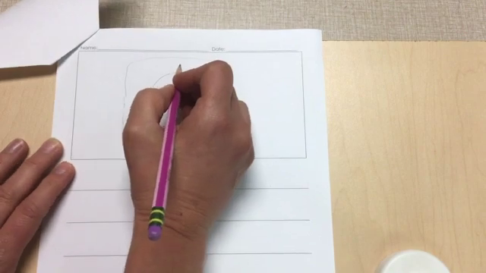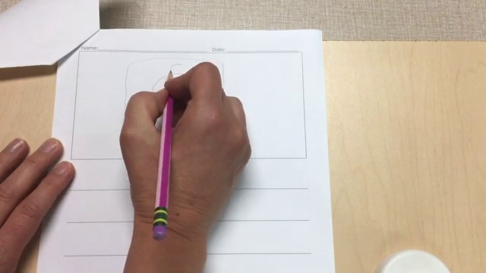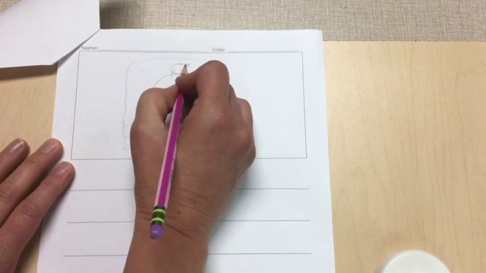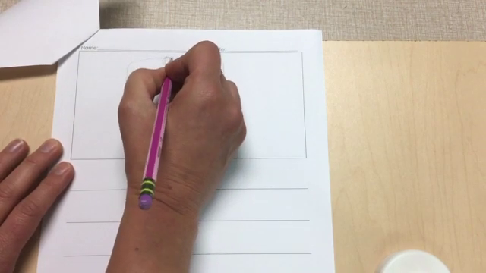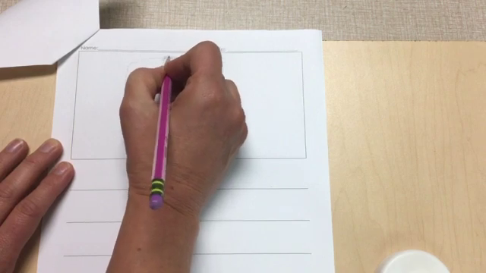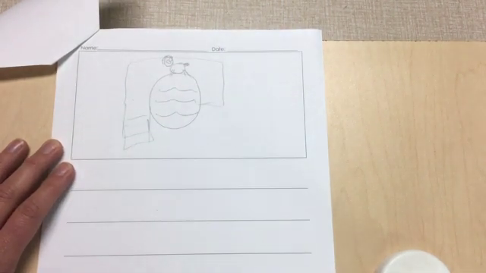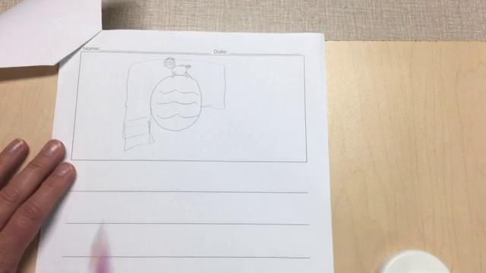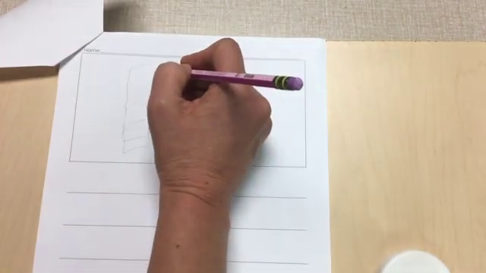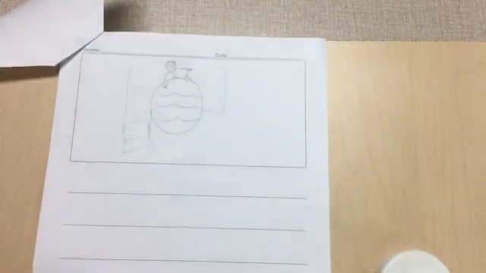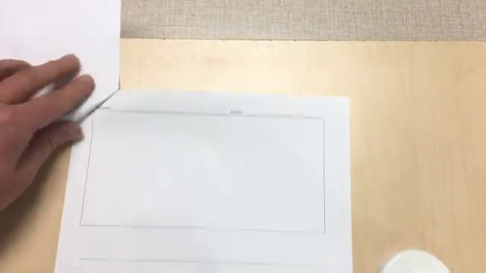And now I need to draw Lucy, my dog, because she is the one that jumped in. Now, nothing fancy yet, just drawing a picture to help remember my words. Okay, my dog jumped in. Well, there she is. Just going to do a quick little arrow here to remind me that she was jumping in.